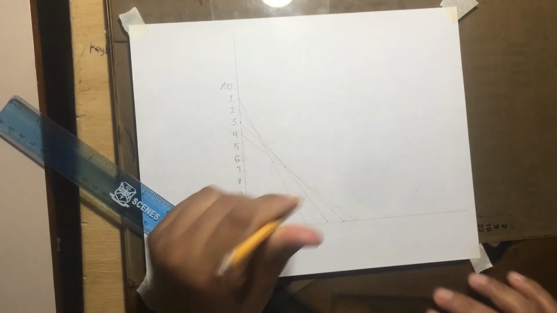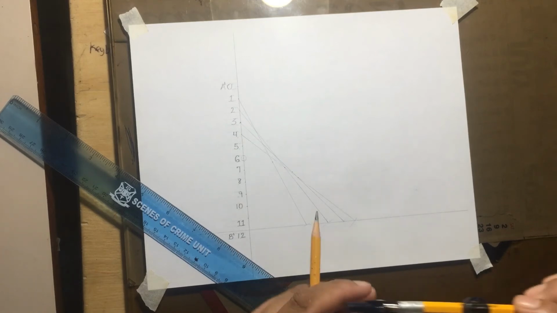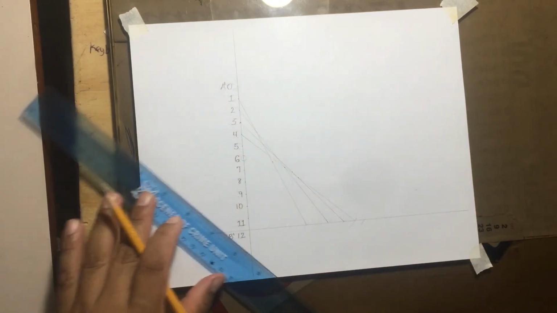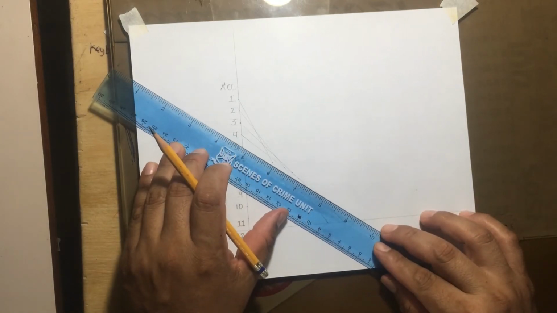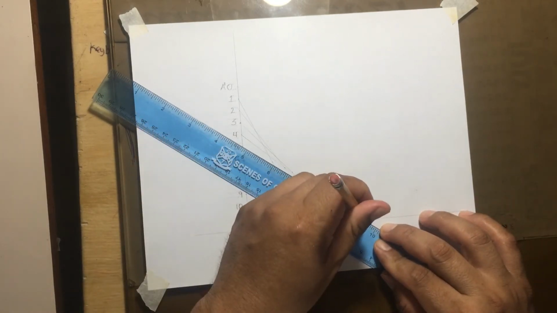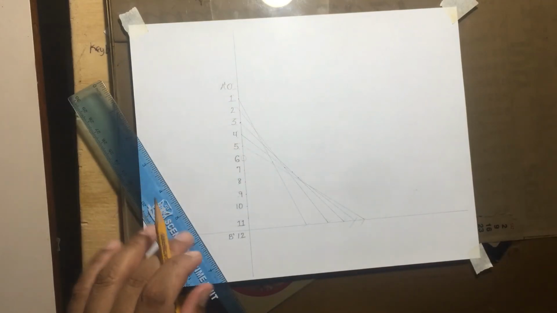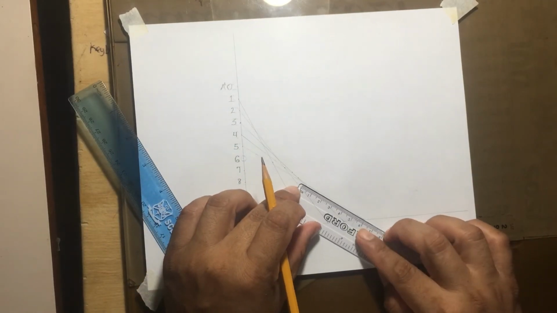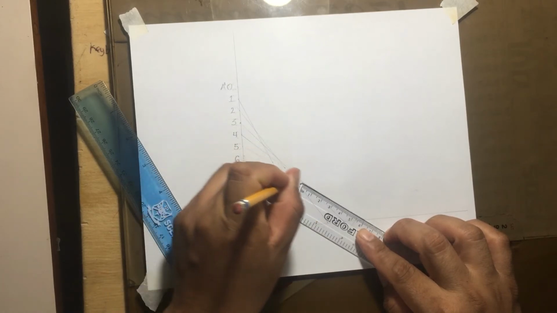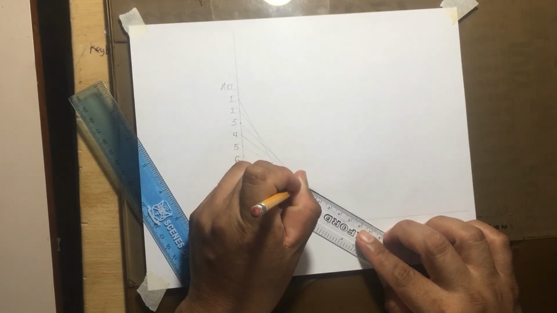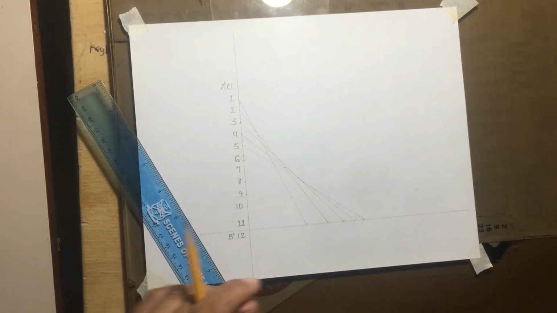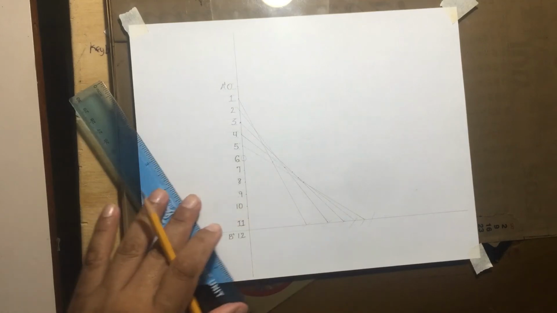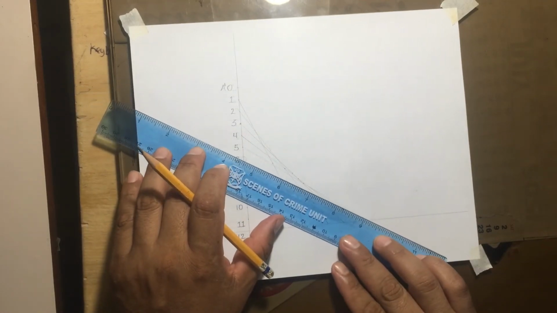And 5, 60 millimeters. Make sure that you're following the correct line though. 6, which is the midpoint for the vertical.